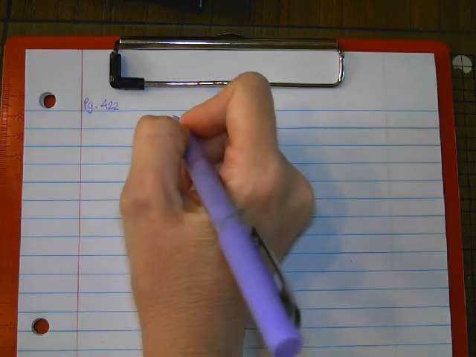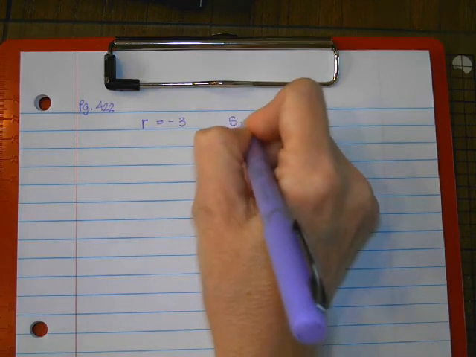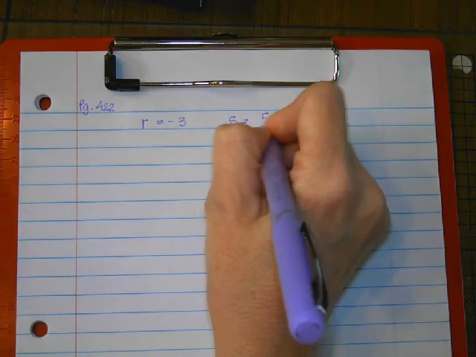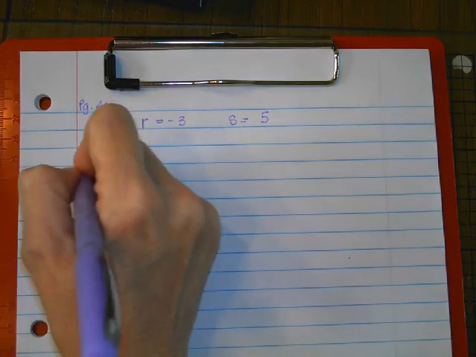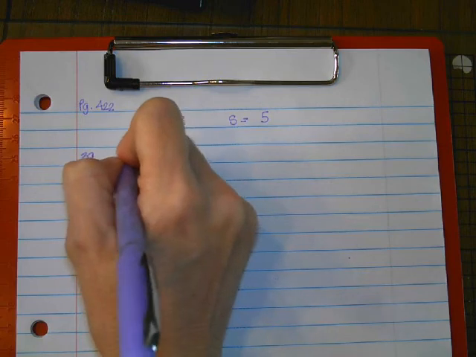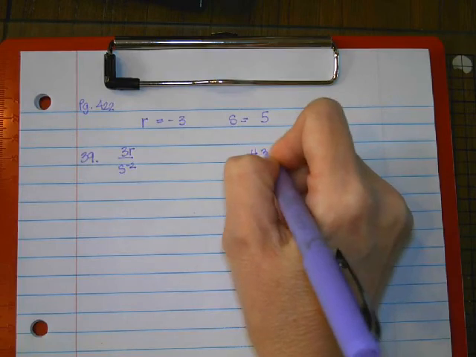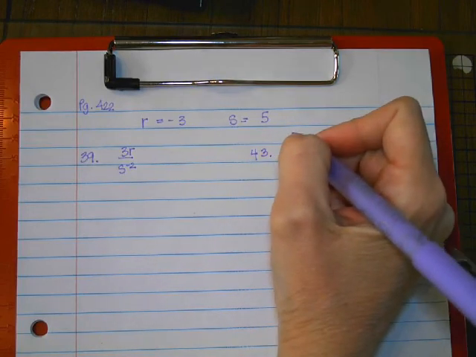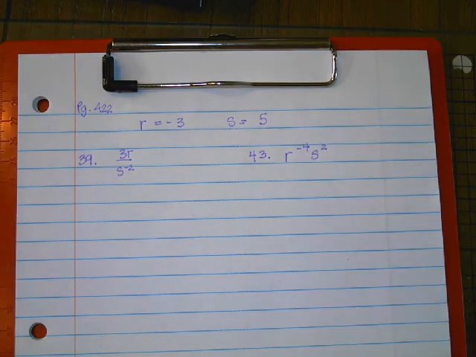They're going to tell us in this section we want to use R will be equal to -3, and S will be equal to 5. So we're only going to do 2 problems in here. I'm going to do number 39 and 43. So I'm going to do 39 and then 43. So 39 is 3R over S to the -2. And 43 is R to the -4 times S to the 2nd. So those are the only 2 that we're going to do right now.